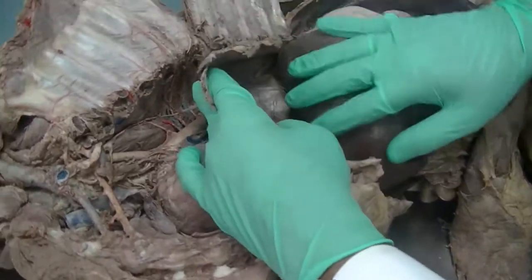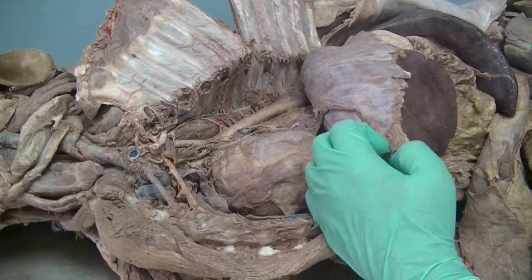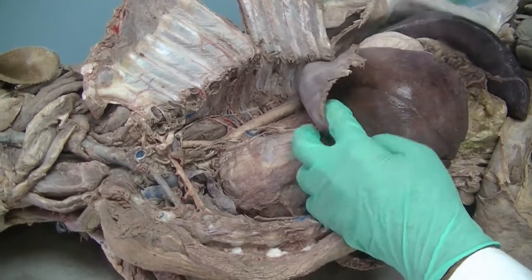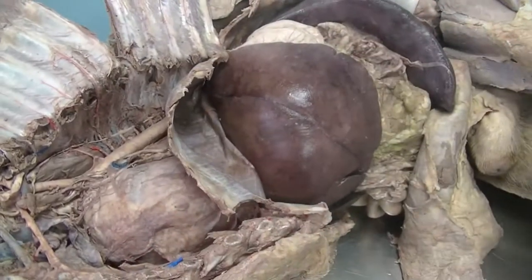In this video we are going to look at the abdominal cavity, the major peritonea of the abdominal cavity, as well as the organs of the abdominal cavity. Let's start with the peritoneum.